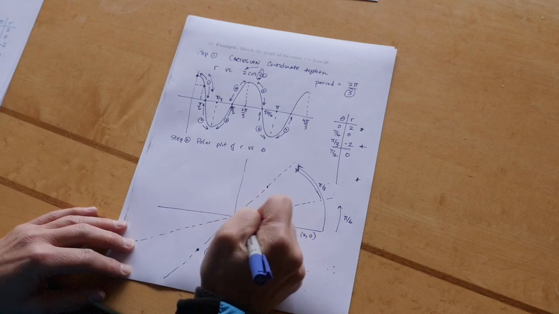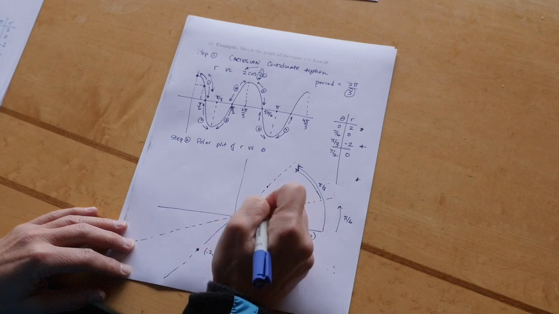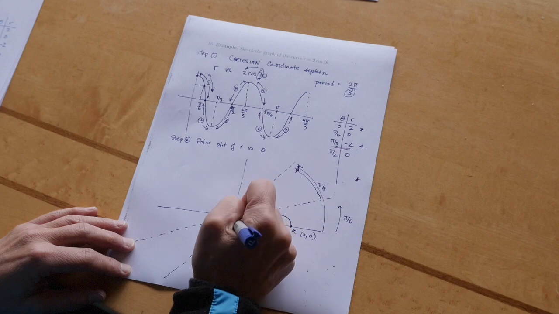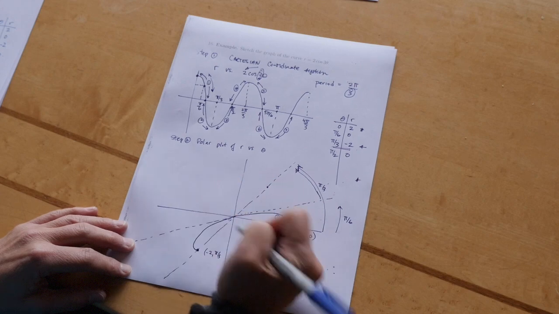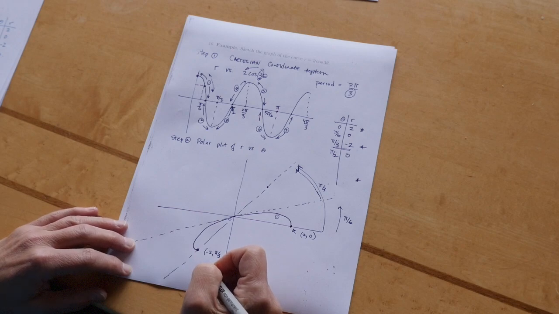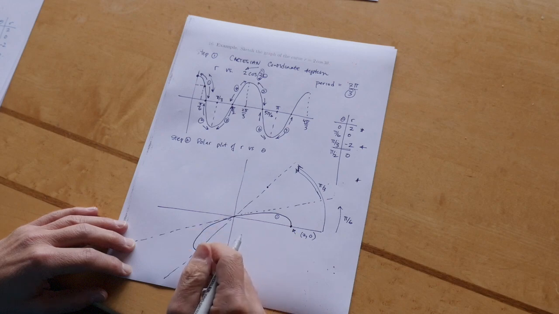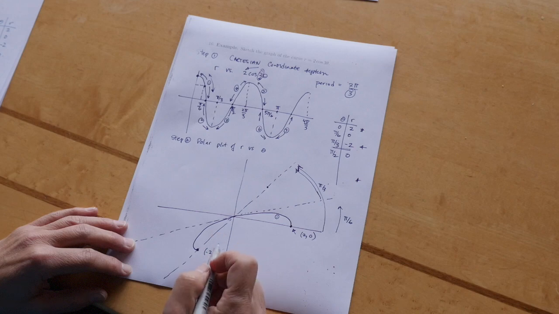So I'm saying as theta goes between pi by 3 and pi by 6, r is going to go from 0 to minus 2. And that's going to come along here like this, like that. Okay, I am expecting to see in this graph 3, 6, or 9 petals, something like that, a multiple of 3. Because of that 3 theta, I'm expecting to see 3 petals. So orient yourself that way as well.